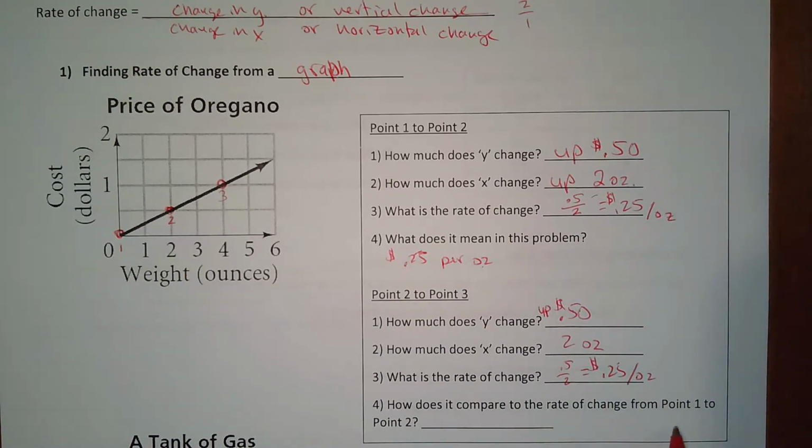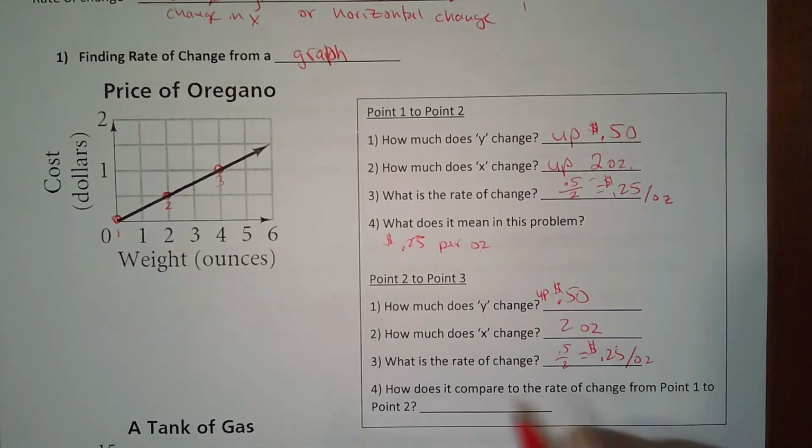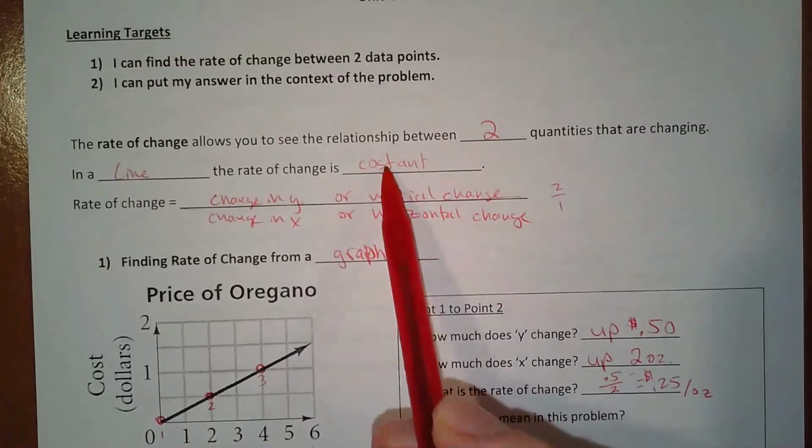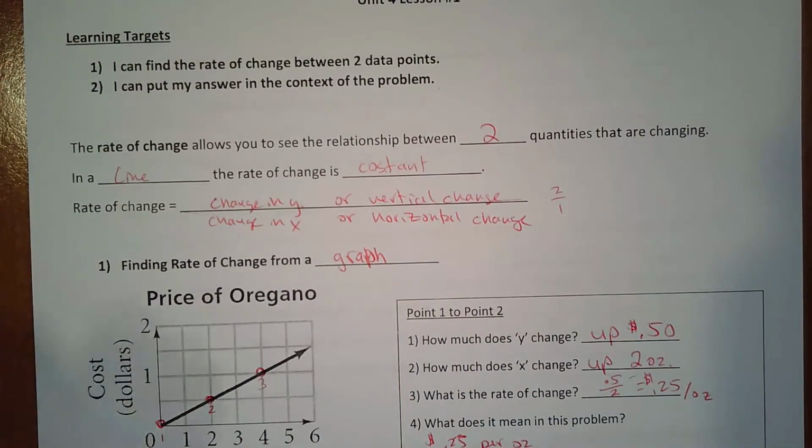How does it compare to the rate of change from point 1 to point 2? It's the same. And that will always be true because it's a straight line. So the rate of change will stay constant if it's a straight line. That's what we said up here. It'll stay constant. It should be the same answer every time.